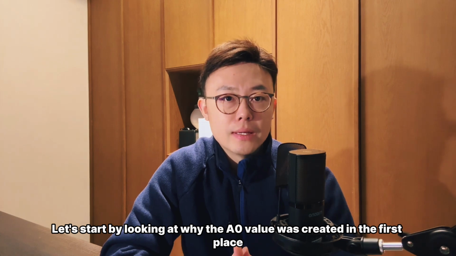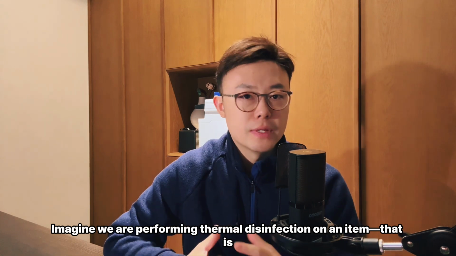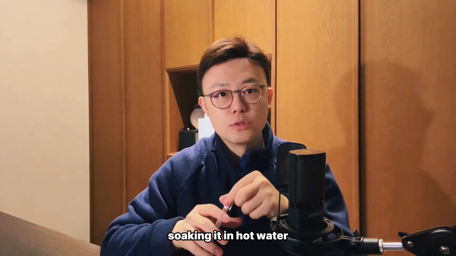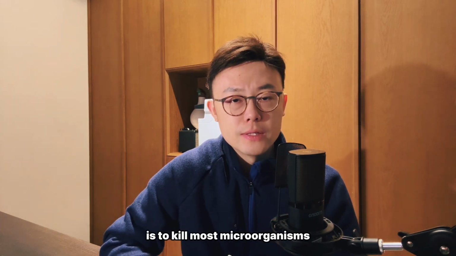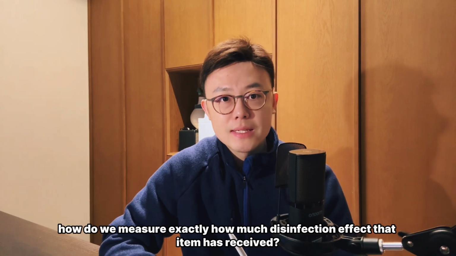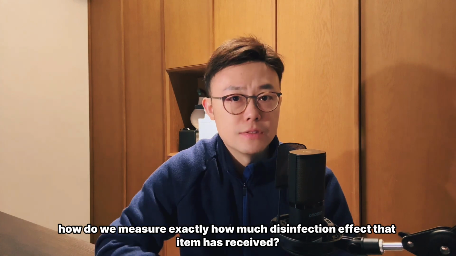Let's start by looking at why the A0 value was created in the first place. Imagine we are performing thermal disinfection on an item, that is, soaking it in hot water. The goal, of course, is to kill most microorganisms. But here's a problem. How do we measure exactly how much disinfection effect this item has received?